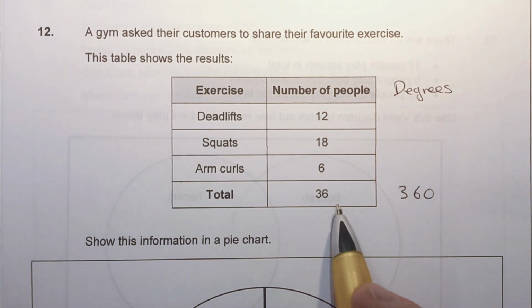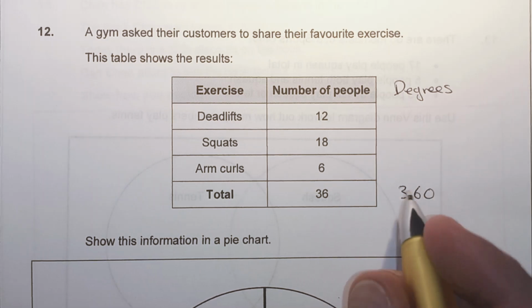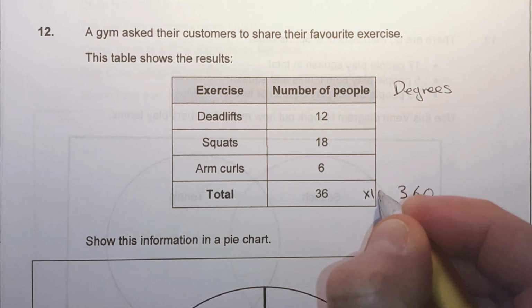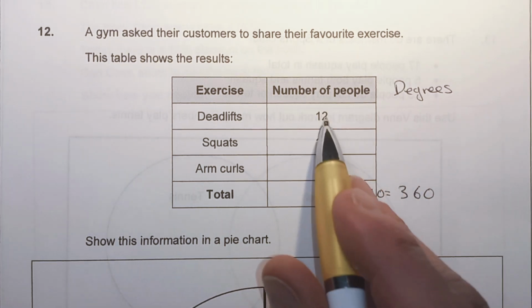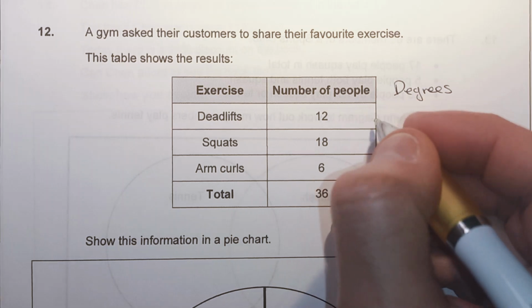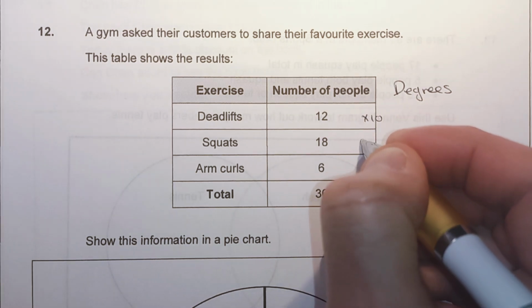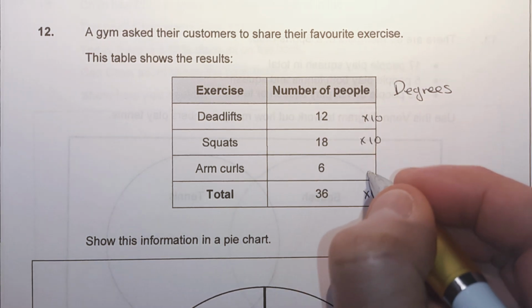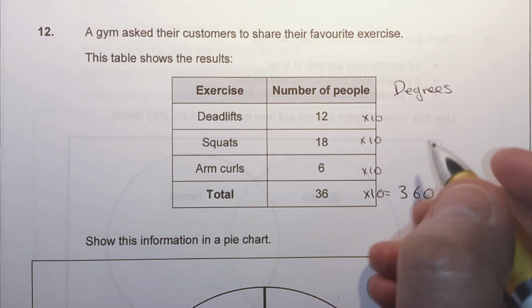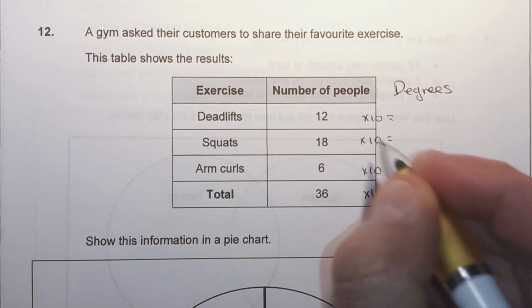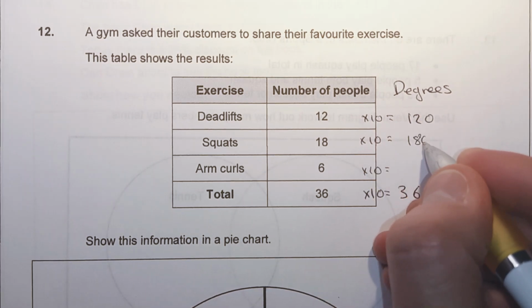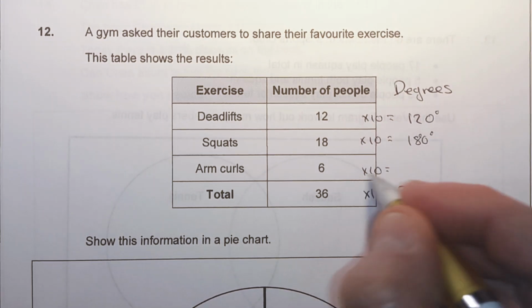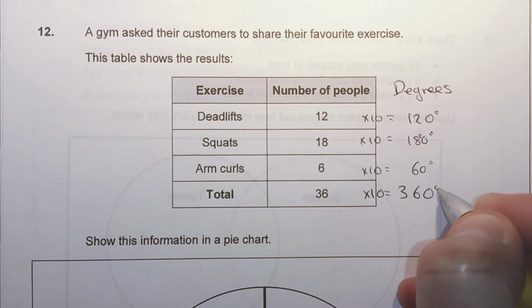And hopefully you'll see, there's a bit of a pattern here. It's the same, but with a 0 on the end. So in other words, it's 10 times bigger. So we just need to do the same with all of these to get our number of degrees. So times the 12 by 10, times the 18 by 10, times the 6 by 10. And when we're multiplying by 10, we just put a 0 on the end. So 120, 180 degrees, and 60 degrees.